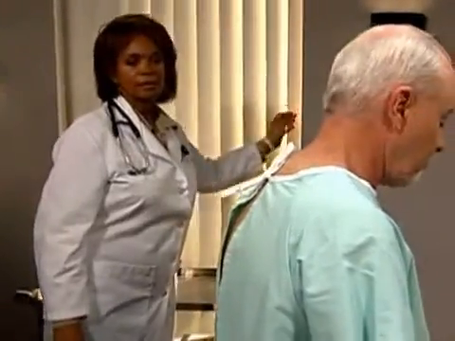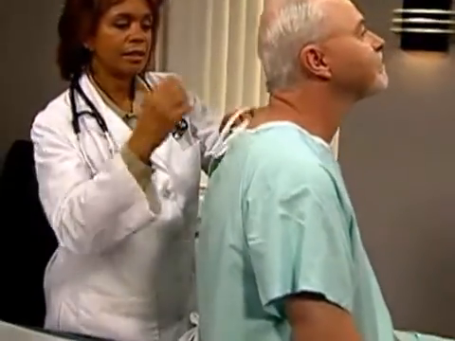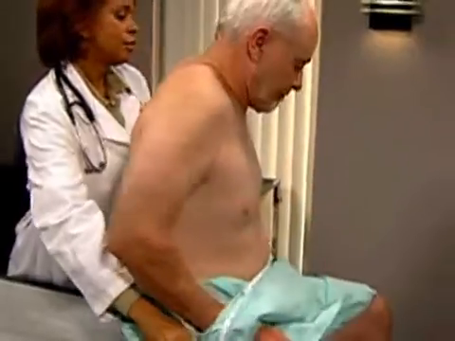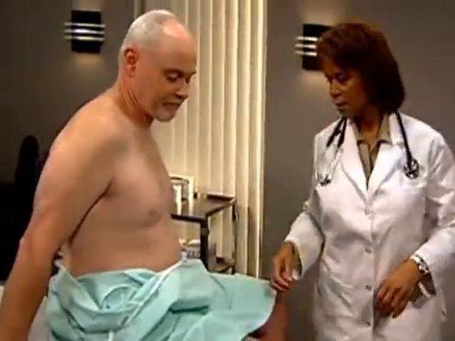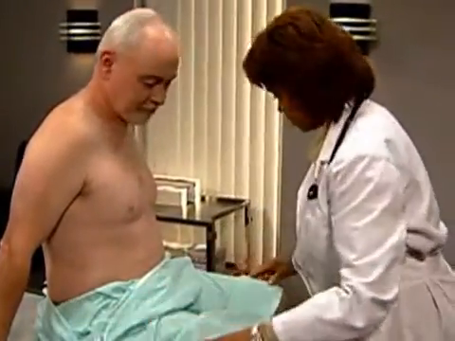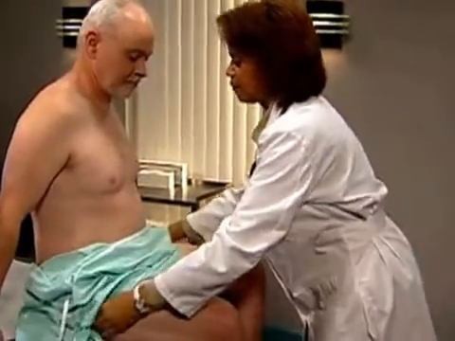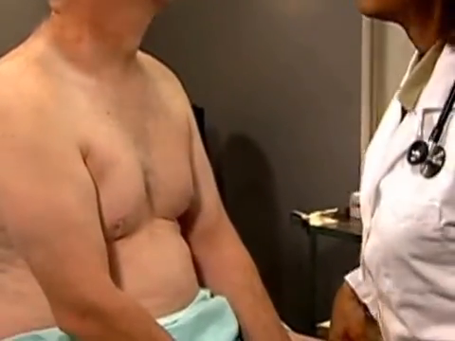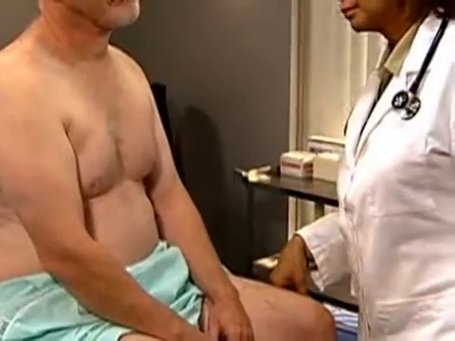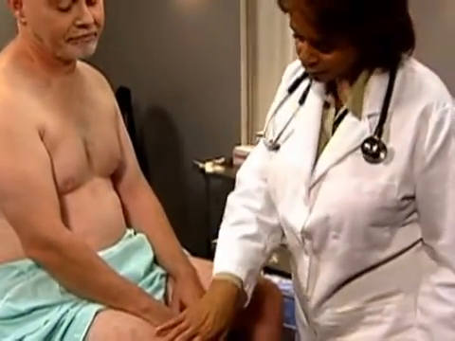To begin, make sure that you have adequate lighting. Then do a visual sweep of the entire body. During this bird's eye view, observe the symmetry of the skin. Compare sun-exposed areas to unexposed areas, and note the distribution and extent of any lesions.